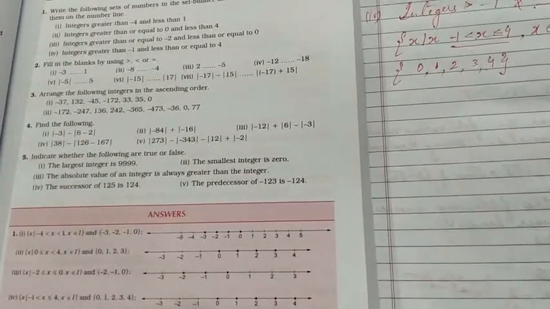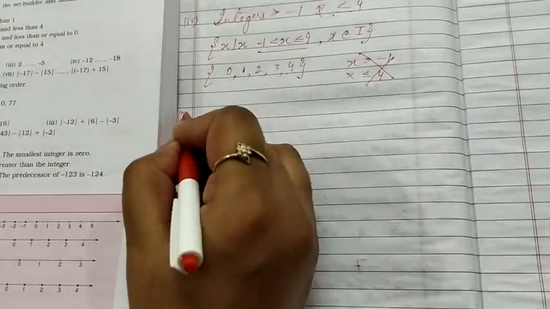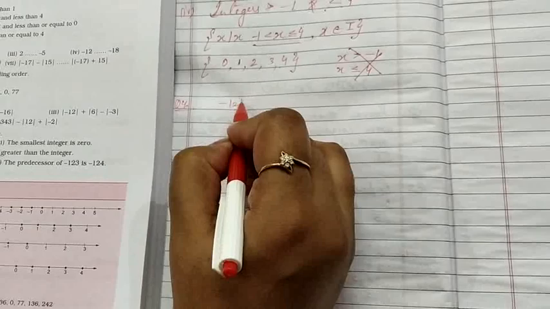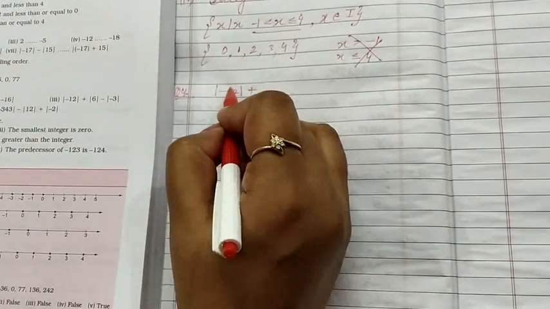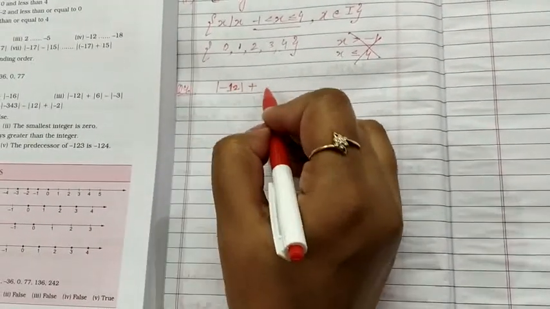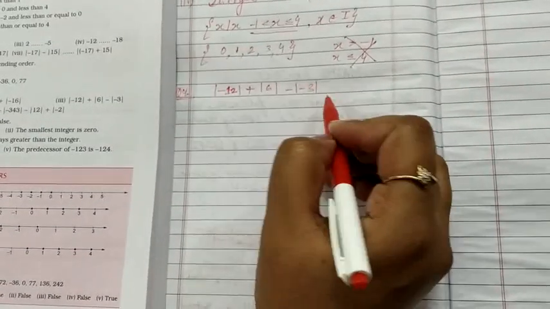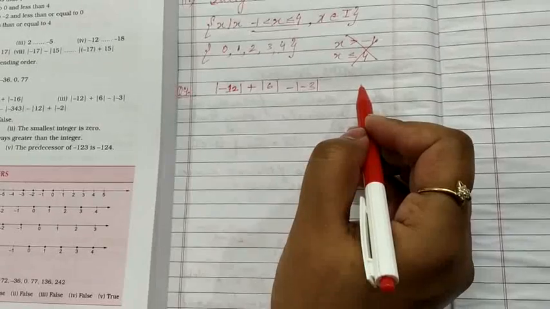Next is question number 4. Find the following. One question I'm taking. Suppose you have this. I'll be solving 1 or 2 questions for your help. Please don't ask me to solve each and every question. With 1 or 2 questions, you may be able to understand the method. So you can try it on your own.